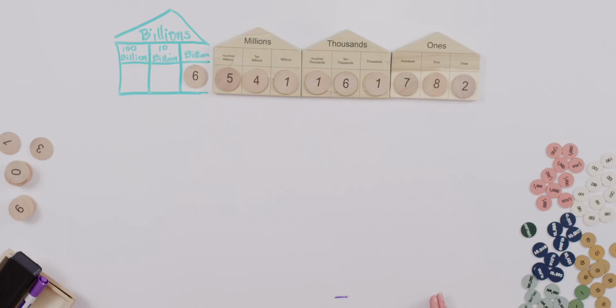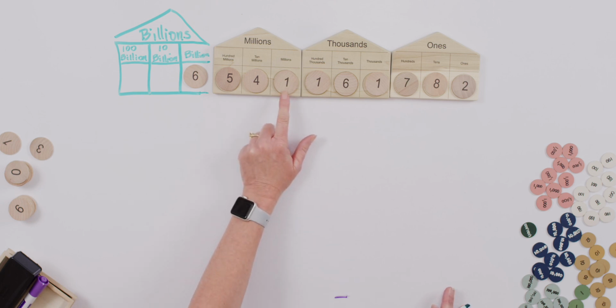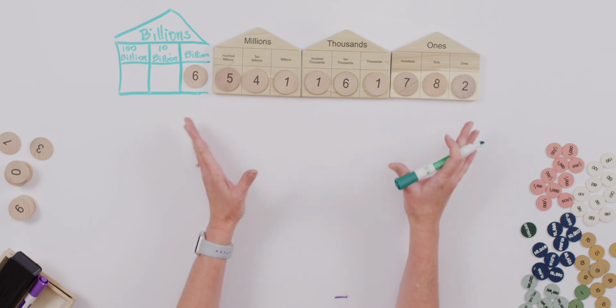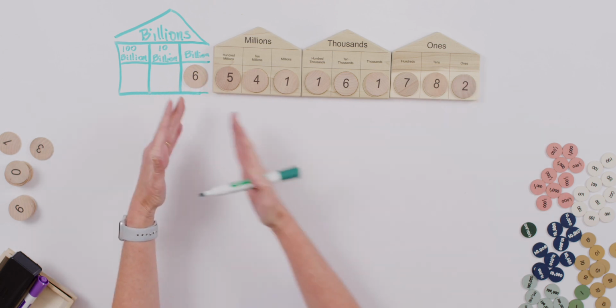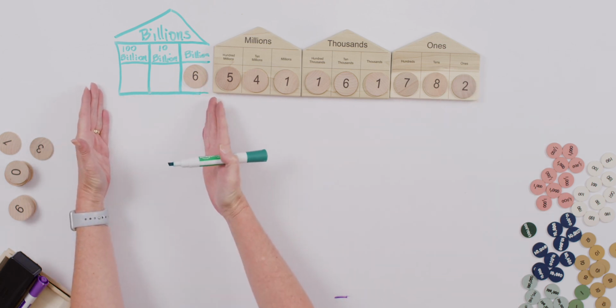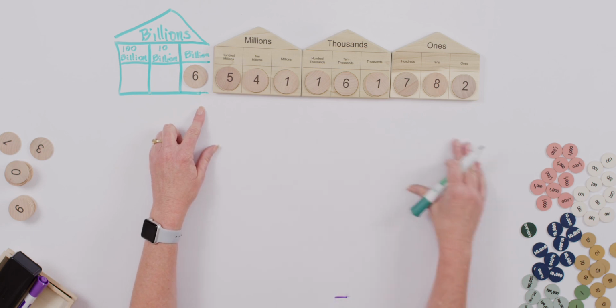So if I asked you what number is in the millions place, could you tell me? Yeah, our 1 is in our 1 millions. Now again, if we were to write this in expanded form, we played with this a little bit earlier in our warm-up when we did just our 9 digits. But now that we're adding 3 more digits, we'll be working with 12 digits, it works the same way.